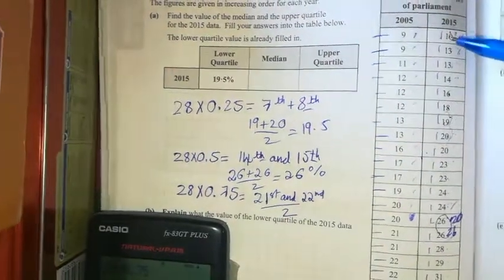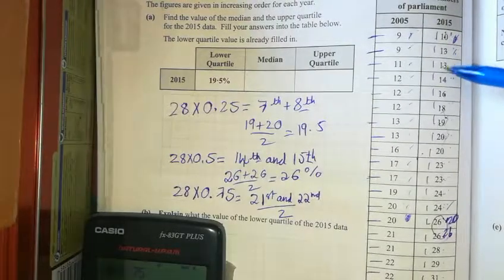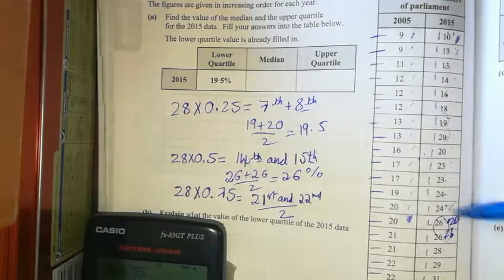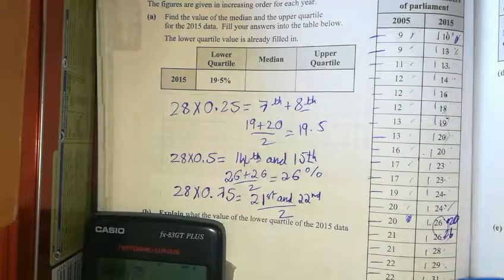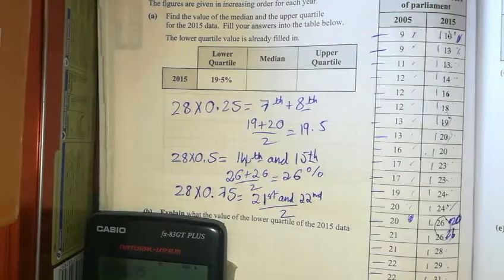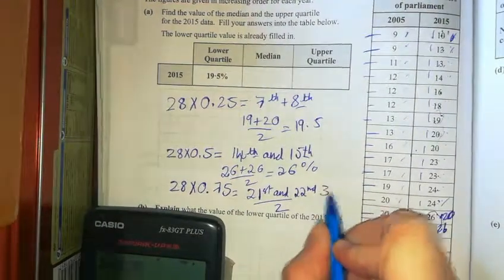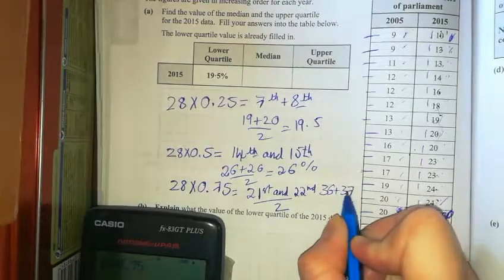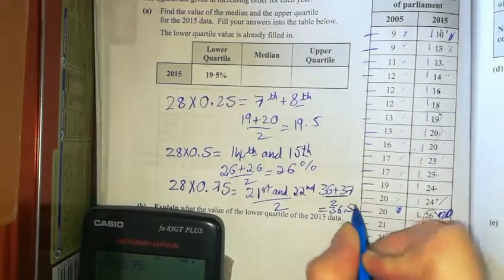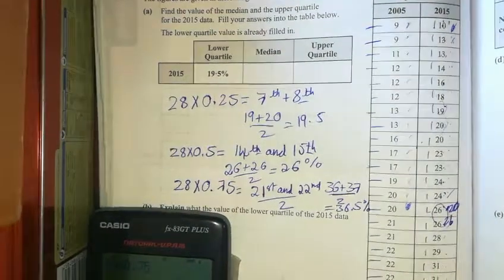Counting 1, 2, 3, up to 21, 22, my 21st and 22nd are 36 plus 37 over 2, and I get 36.5% for my upper quartile.